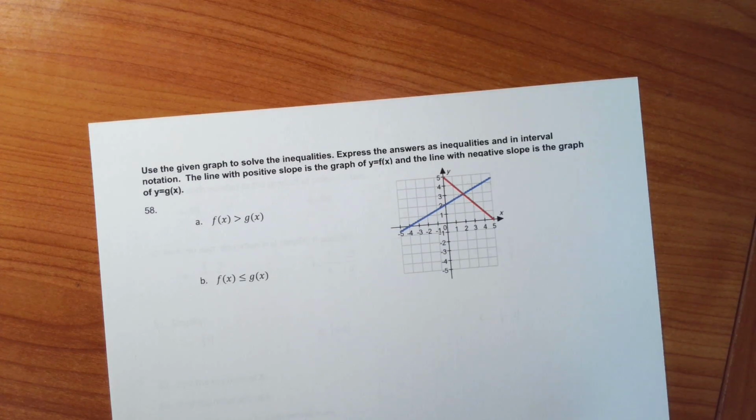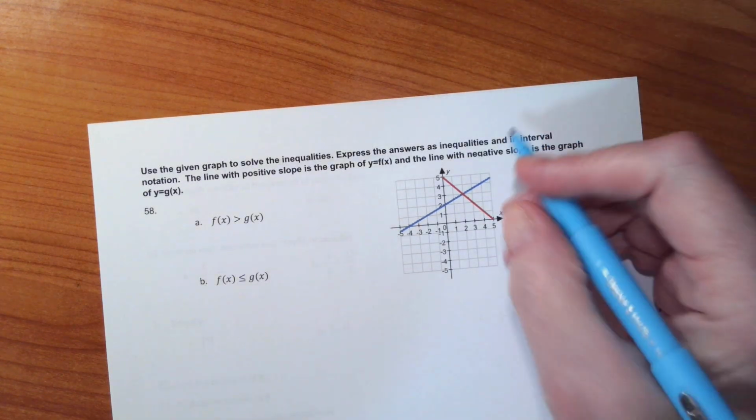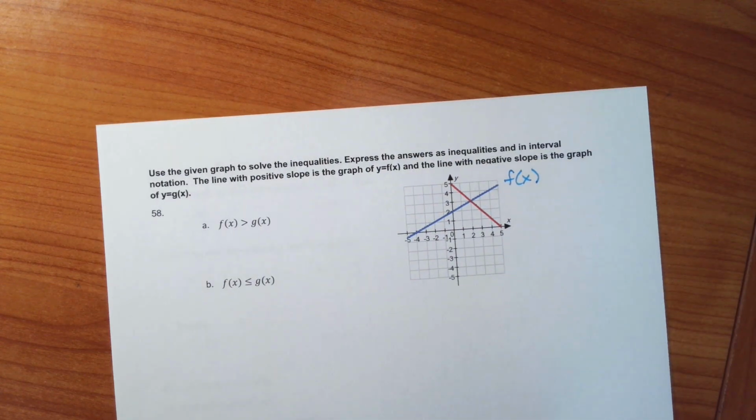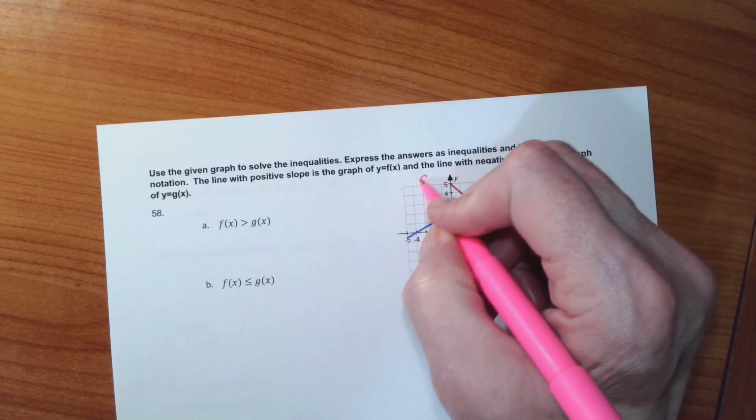Express the answers as inequalities in interval notation. The line with the positive slope is f of x. Okay, so this is f of x. And the line with the negative slope is g of x.